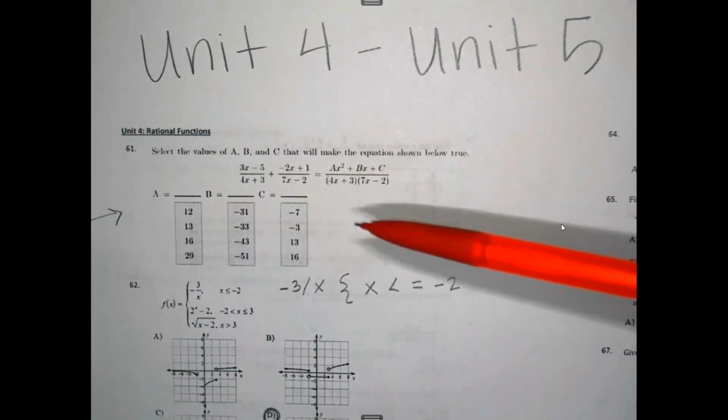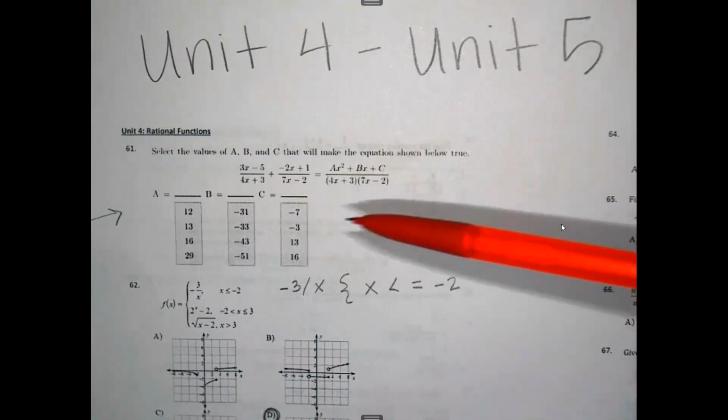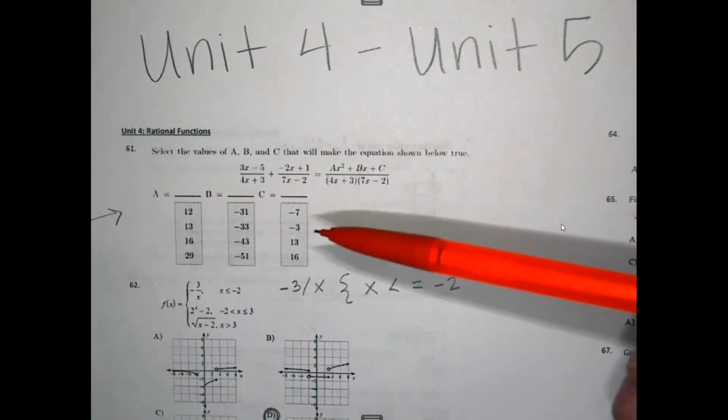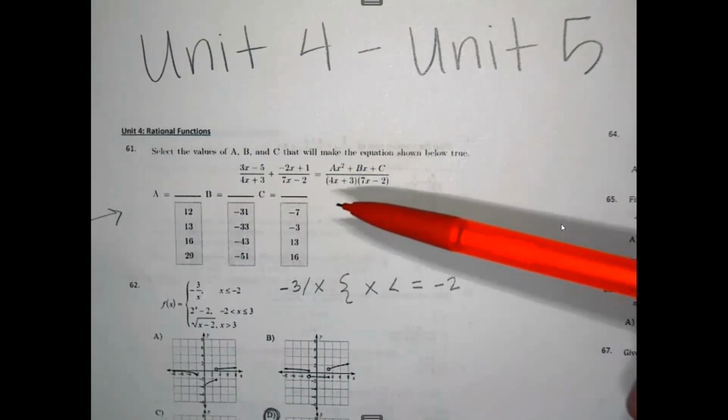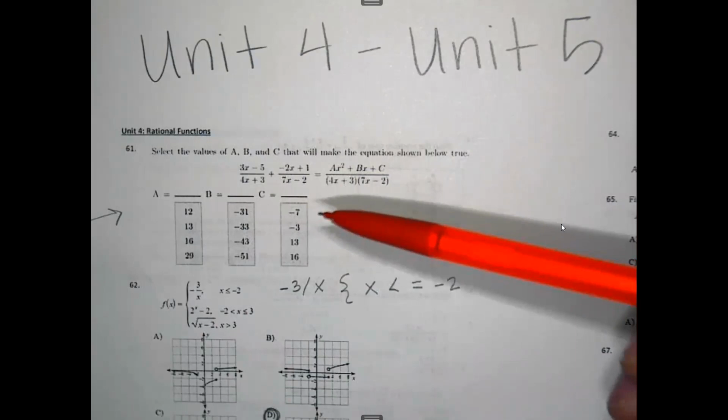But I'm not going to go over that because I'm practicing with you guys. How do we do these problems if we don't remember? How can we cheat using Desmos? So I'm going to show you the Desmos way, but I just want you to know the fastest way to do this problem is not Desmos.